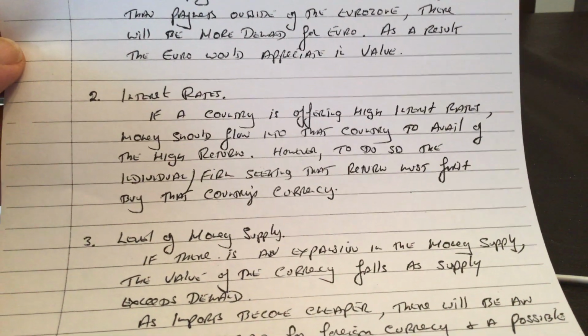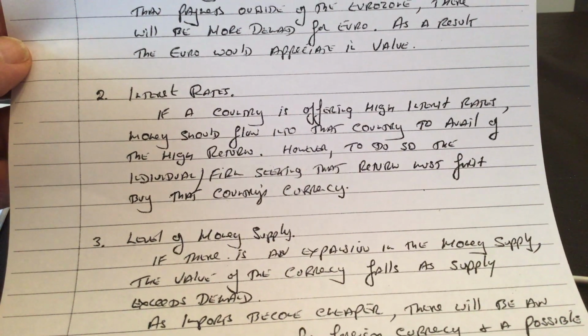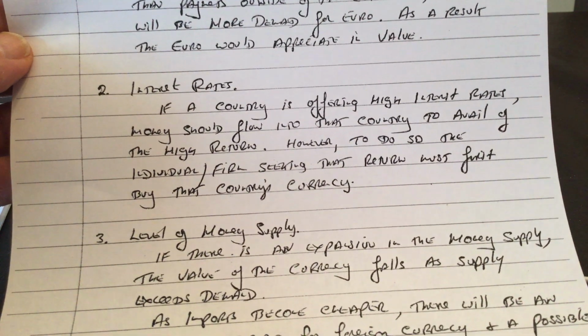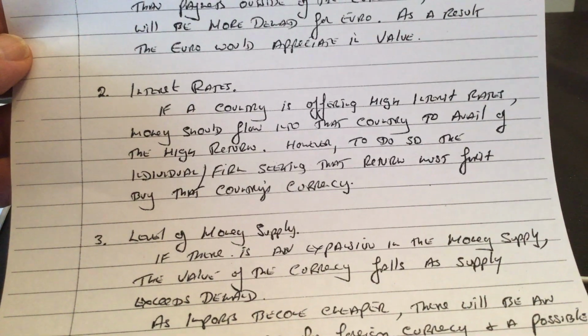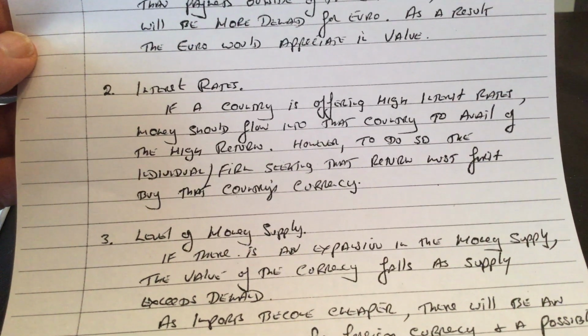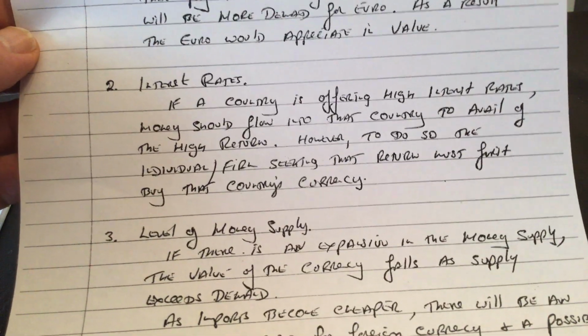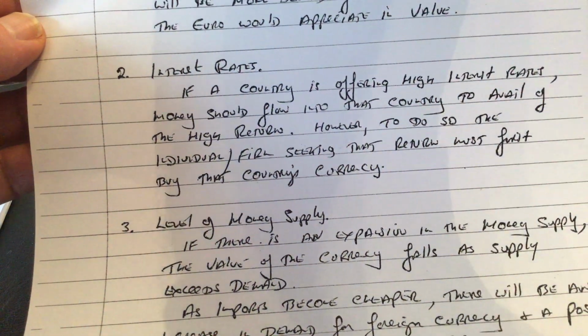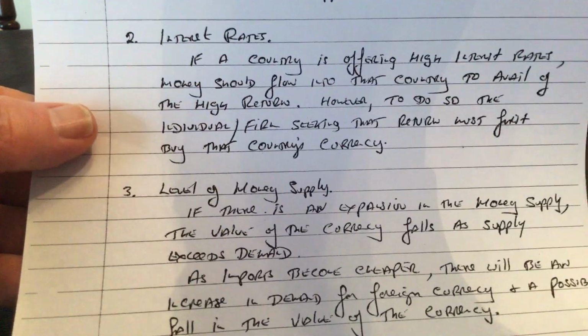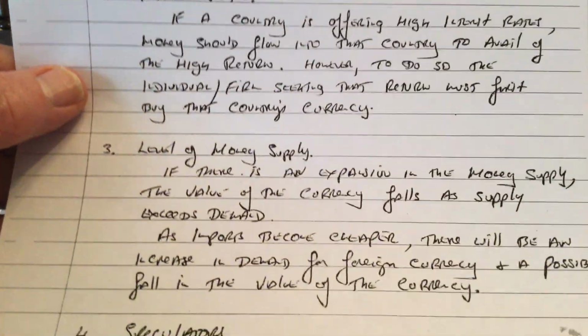Interest rates. If a country is offering high interest rates, money should flow into that country to avail of the high returns. However, to do so, the individual or the firm seeking that return must first buy that country's currency. So therefore, there would be an increase in the demand for that currency, the value would go up.